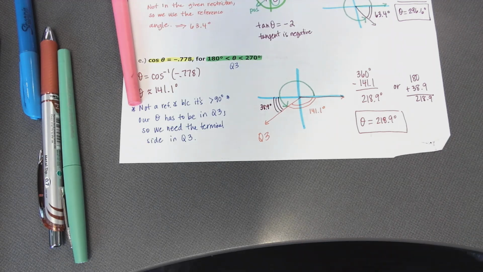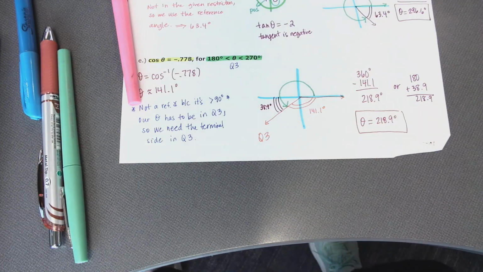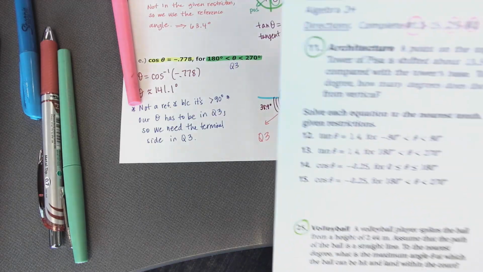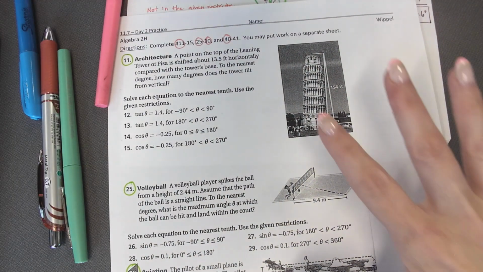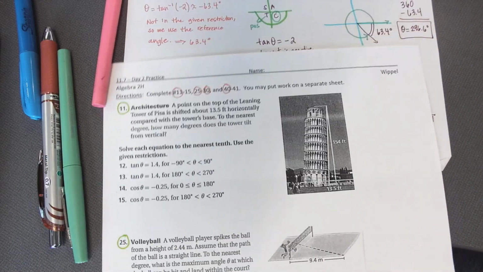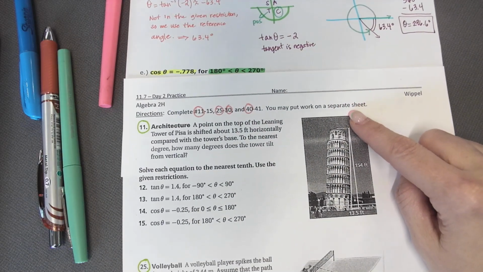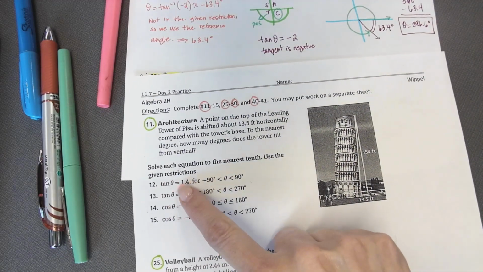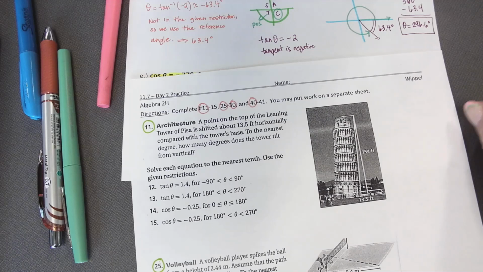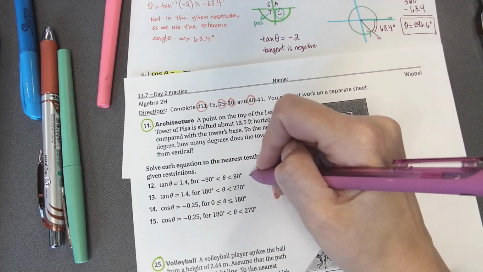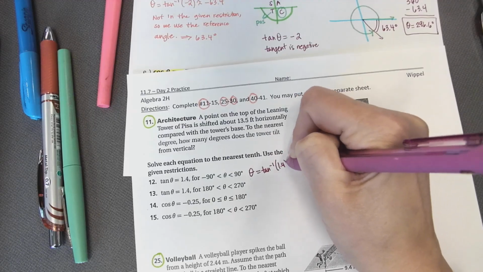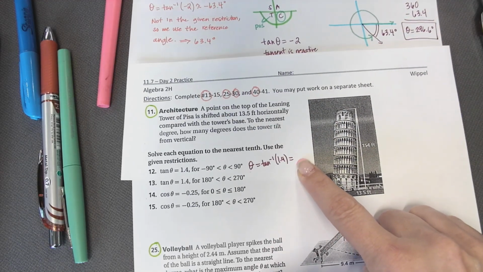All right, so today you're going to finish your 11.7, your day 2 worksheet. You might not have all of your room to write it here, so you can put your work on a separate sheet. You need to have work for every single one of these. At the very least, for number 12, your work should look like theta equals the tangent inverse of 1.4, and then you can write it there.